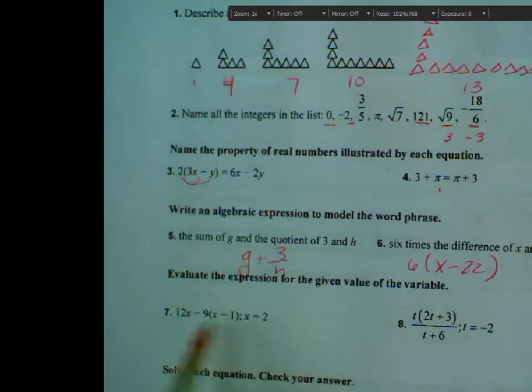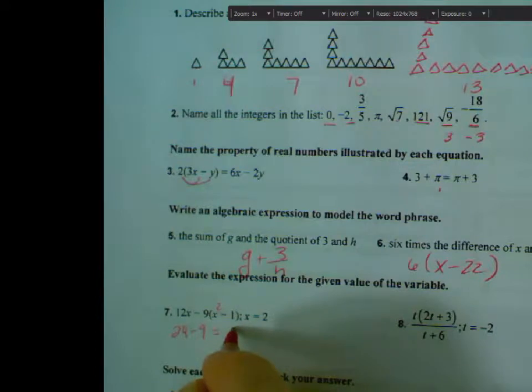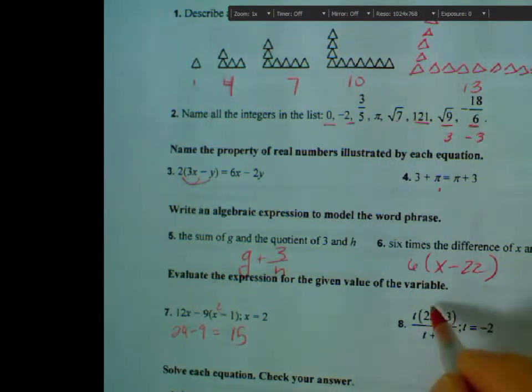We're going to plug in 2 for x here, and you can do that on the calculator, but anyway, it would be 24 minus 9, which is 15.